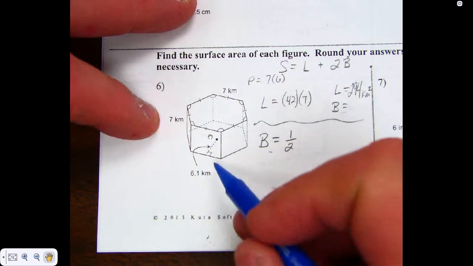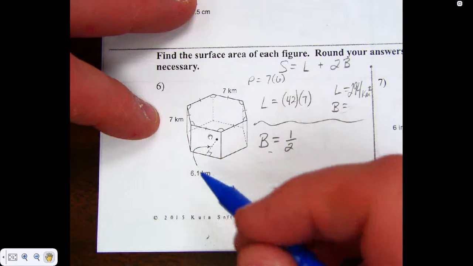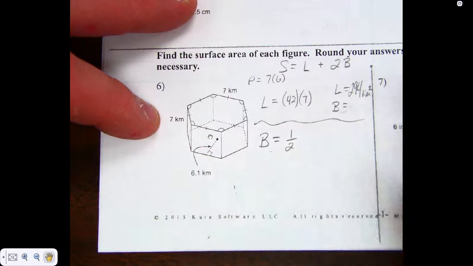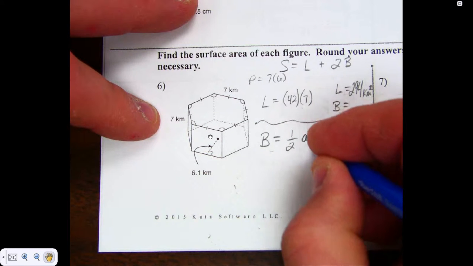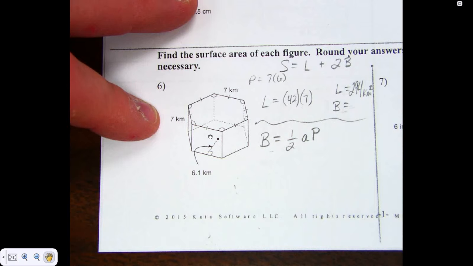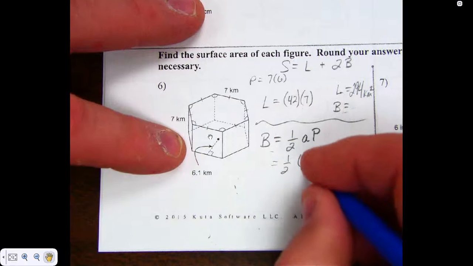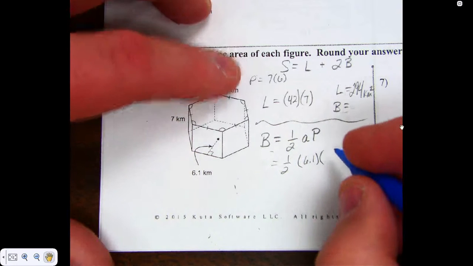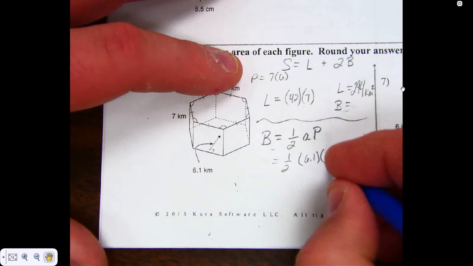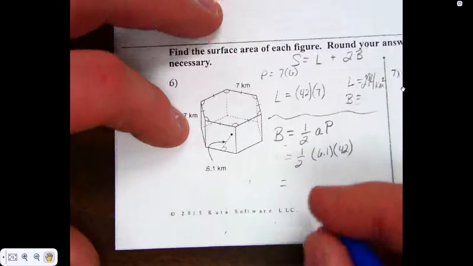What is our base here? It's a regular what? Hexagon. So it's a regular polygon. What is our formula to find the area of a regular polygon? Apothem times perimeter, so that would be 1/2 times the apothem times the perimeter. What is my apothem? 6.1 times what is my perimeter? We already found that. It's 42. Round to the nearest hundredth. What do you get there for B?